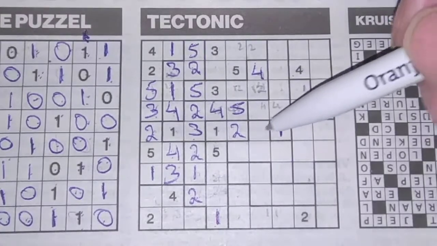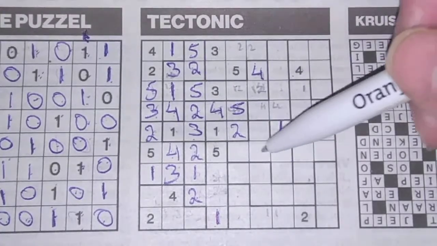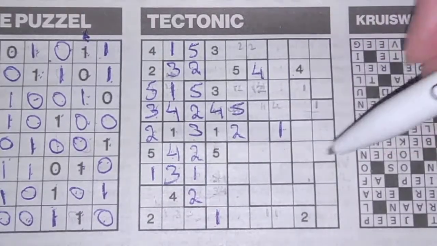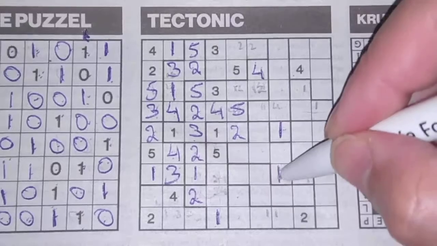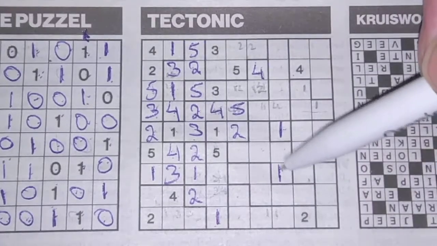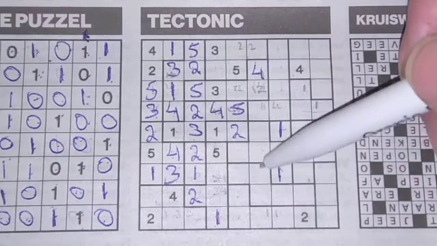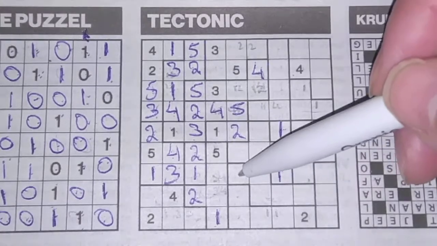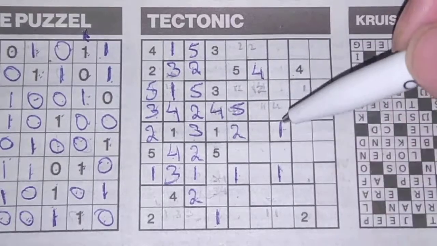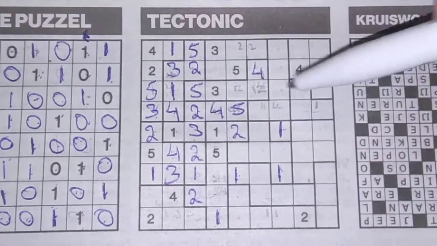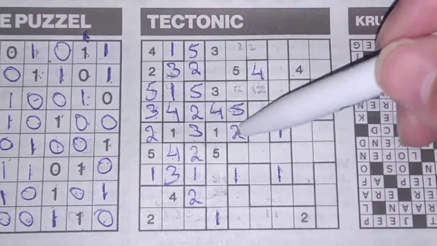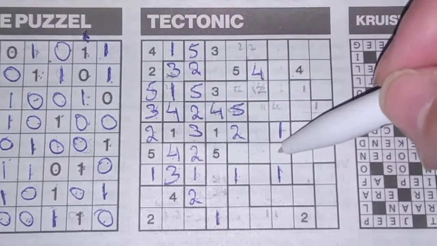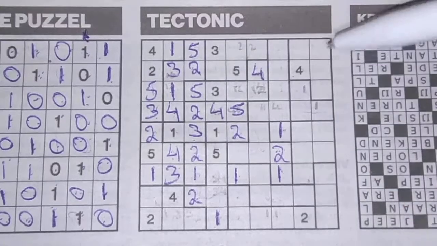We have a 1 here. That means these 3 boxes cannot be a 1. But also this box cannot be a 1. 1 box left for the 1 should be this one. That means these 4 boxes cannot be a 1. 1 box left for the 1 should be this one. We have here a 2. That means these 3 boxes cannot be a 2. 1 box left for the 2 should be this one.